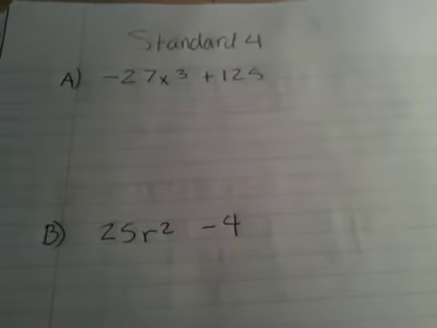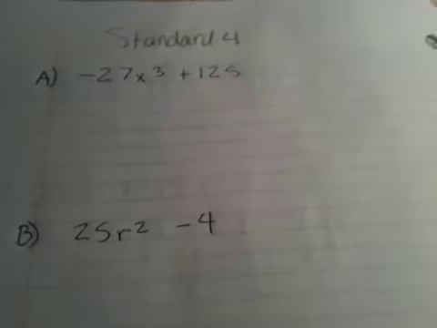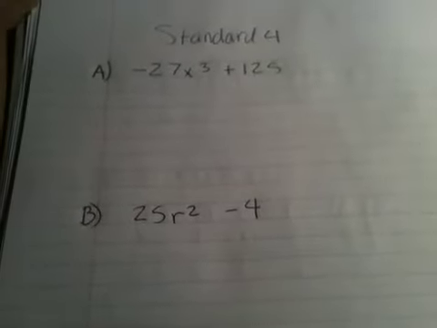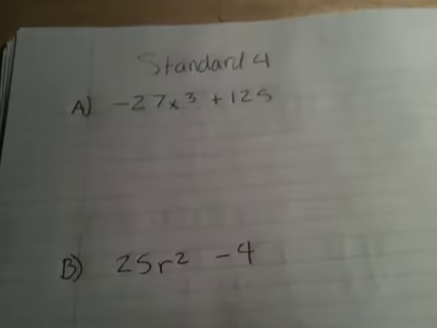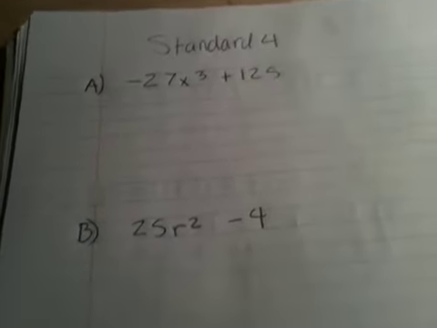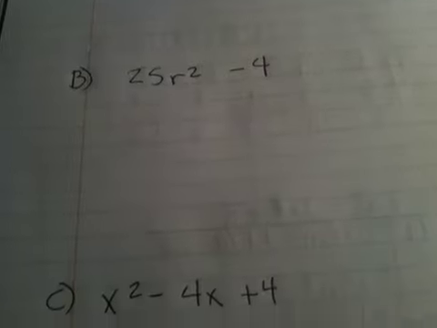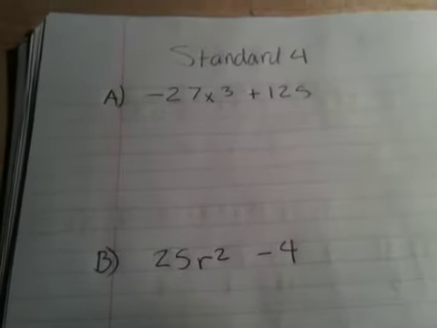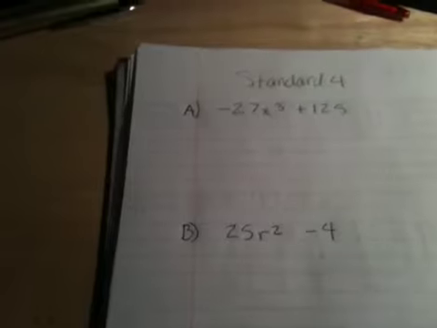Okay, so today I'll be covering Standard 4 of the CSTs, which is: students factor polynomials representing the difference of squares and perfect square trinomials and the sum or difference of two cubes. As you can see, we have three different examples of this. Standard 4. Now, what this standard really does is, give me a second.